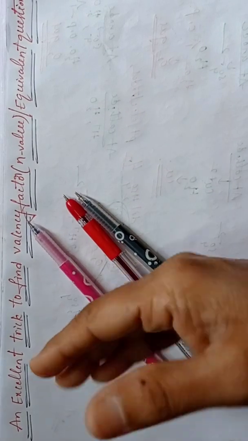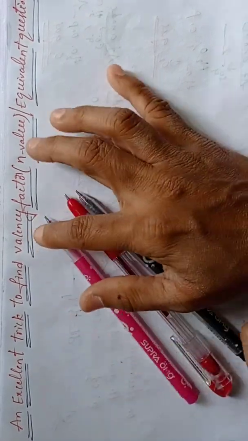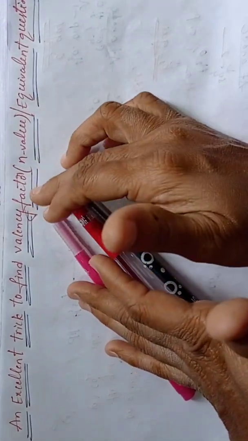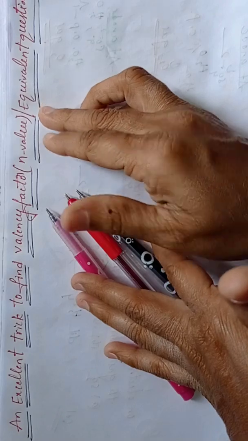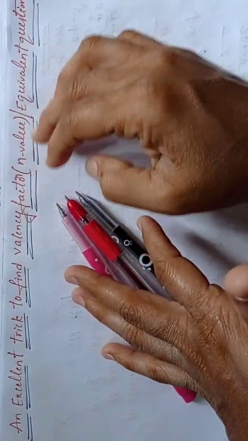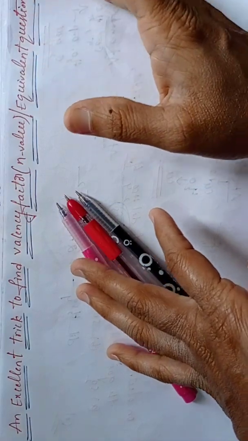In today's section, I am going to discuss the valency factor, students. I am giving the best trick to find the valency factor, how to find it. This topic is based on how we are going to find the equivalent questions, students.